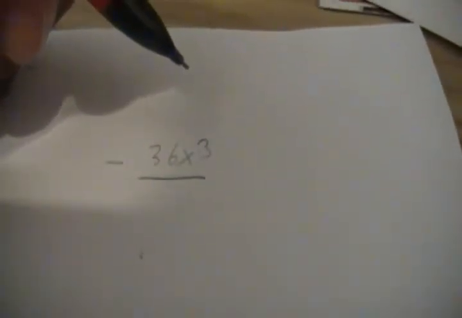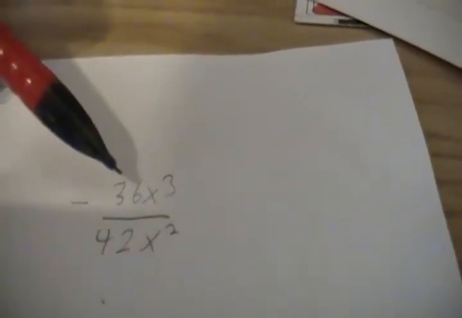Alright, let's go to simplifying rational expressions. Rational expressions are just pretty much fractions. So let's take an easy problem like negative 36x cubed over 42x squared. When you have two fractions with numbers and variables, you try to cancel numbers and you try to cancel the variables.